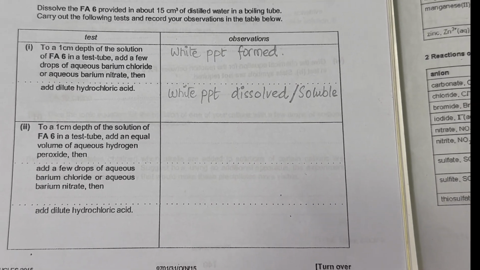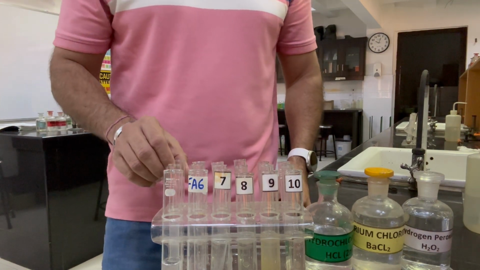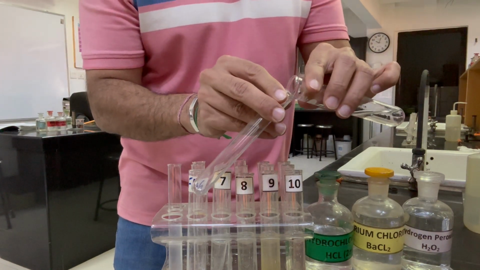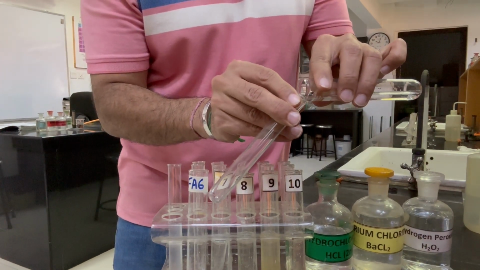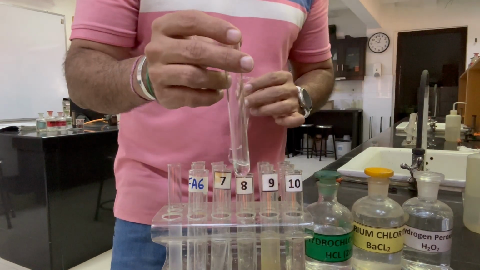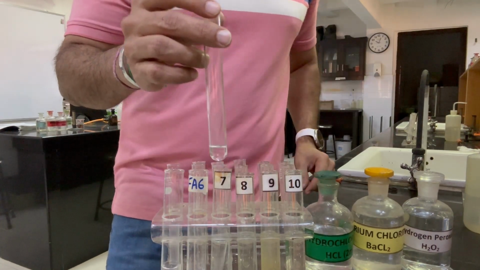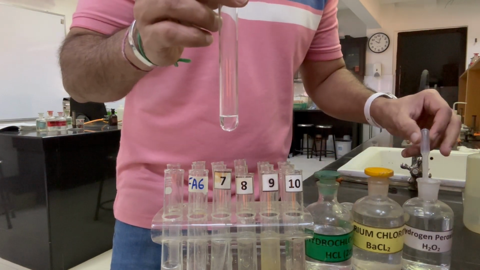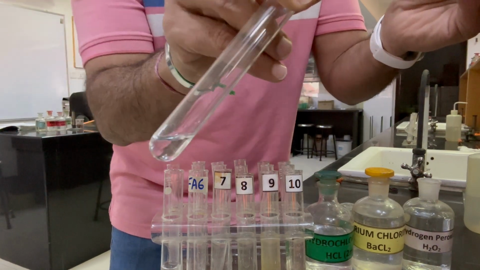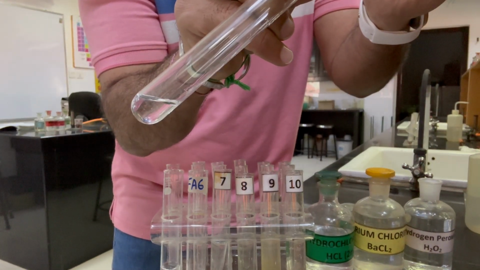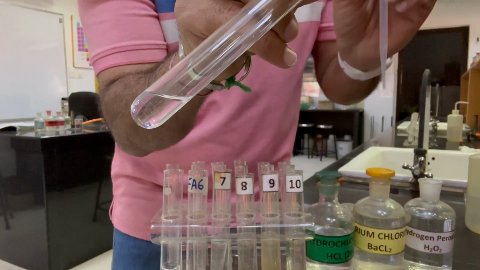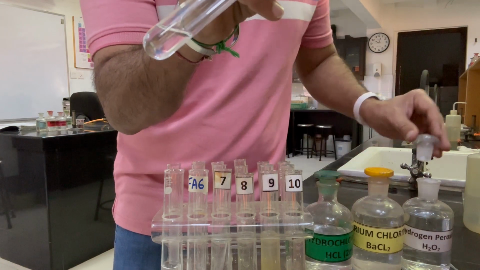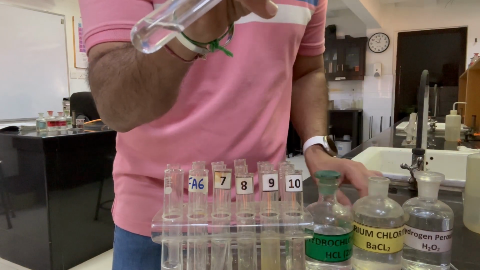So let's perform this test now. Now I will take in another tube 1 cm depth of the solution prepared, Fa6, 1 cm depth. And now I will add hydrogen peroxide. As soon as I have added hydrogen peroxide, we can see no visible change appeared. Now let's add barium chloride, a few drops.